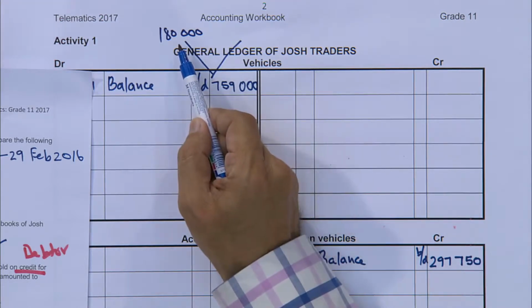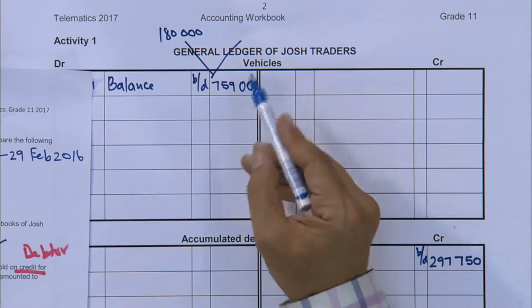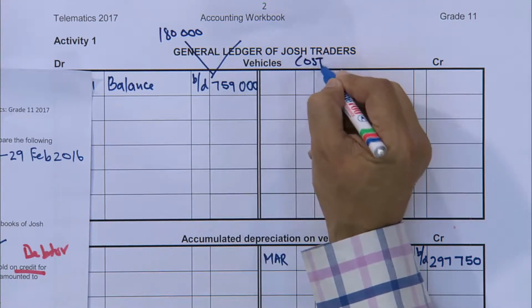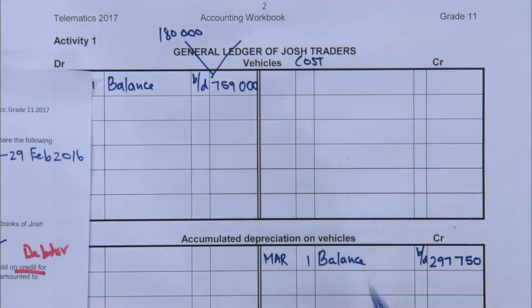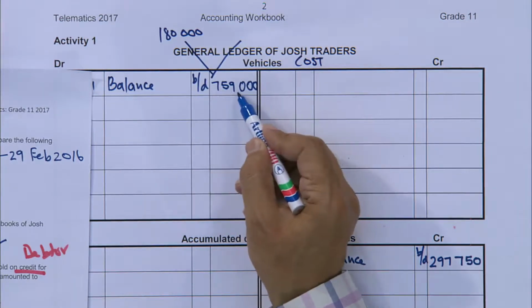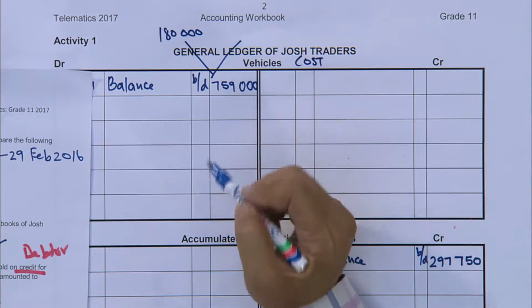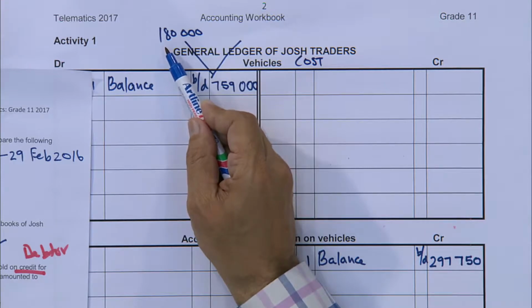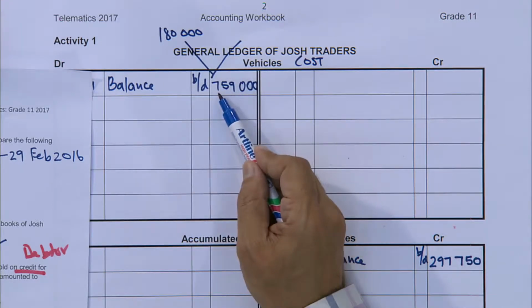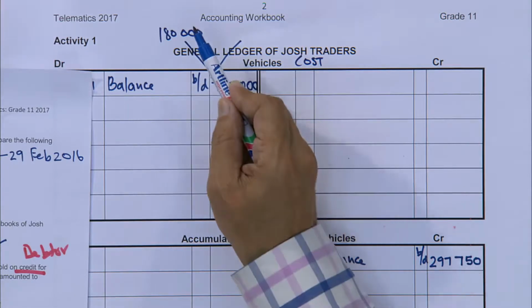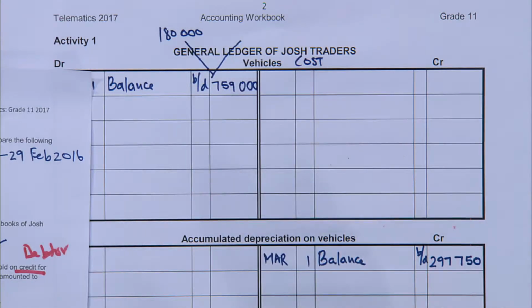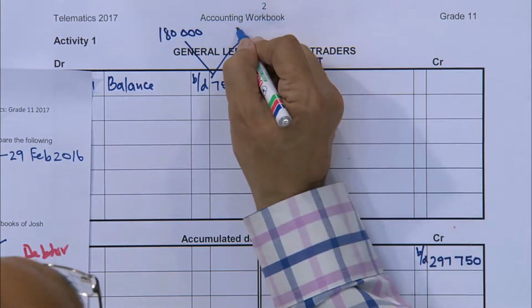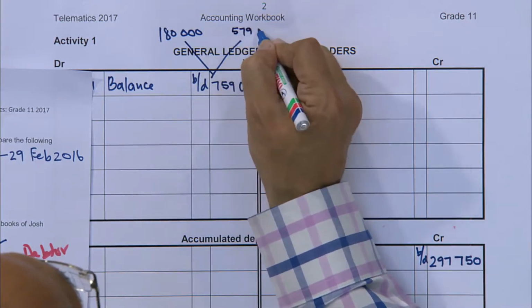So one is 180,000 because they're saying a vehicle with the original cost. This is the cost of all the vehicles that you have. So I'm going to split the balance that's given into two. If I take one of 180,000, then the other one will be 759,000 minus 180,000, which should give me 579,000.